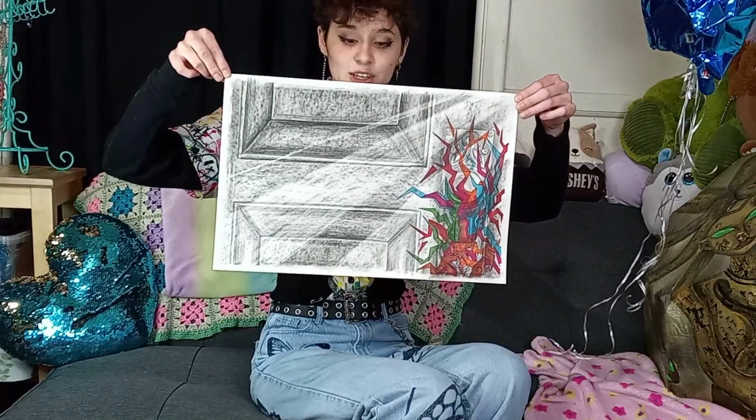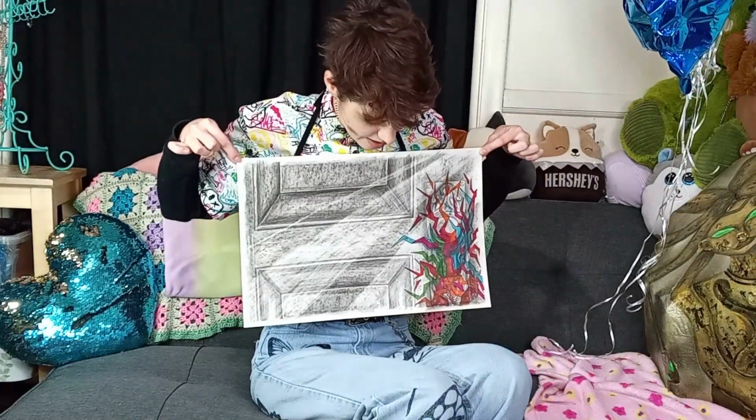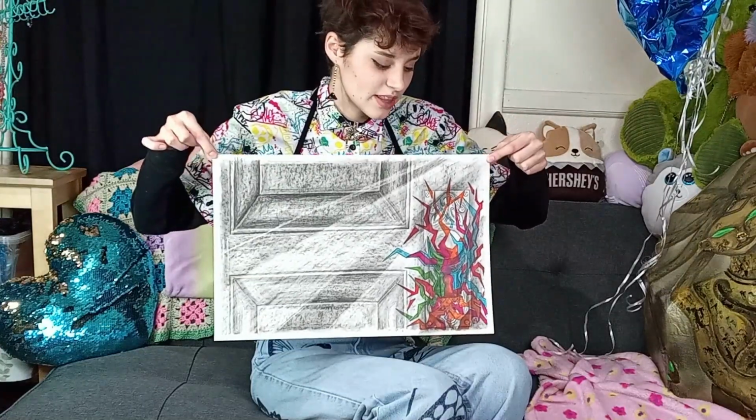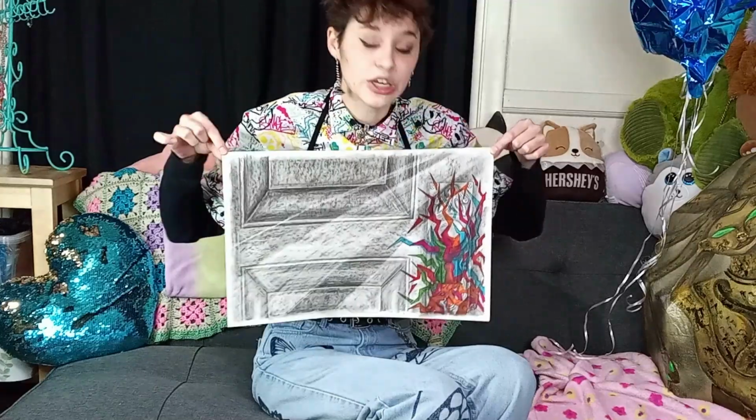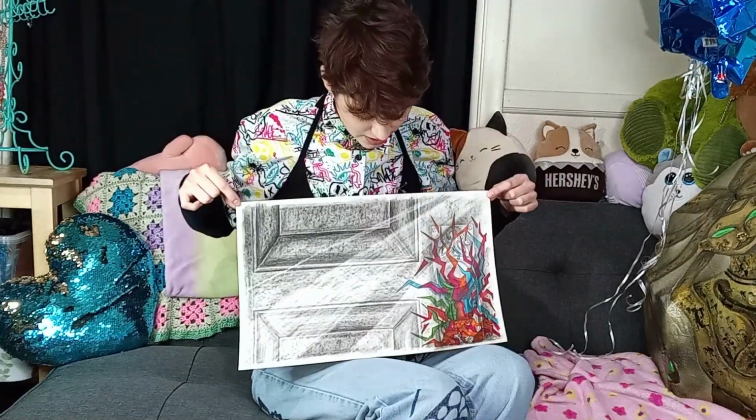Yay. This is the completed piece. I am very happy with it. Did it exactly turn out the way that I wanted it to? No, but I still think it looks good and gets my idea and concept across. And it's fun and funky.